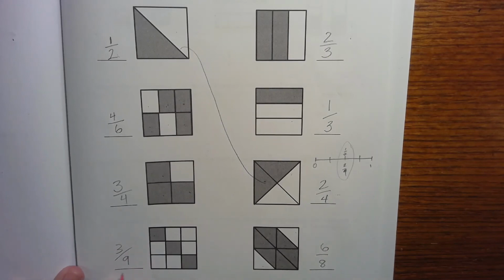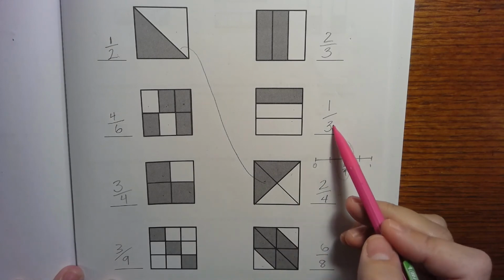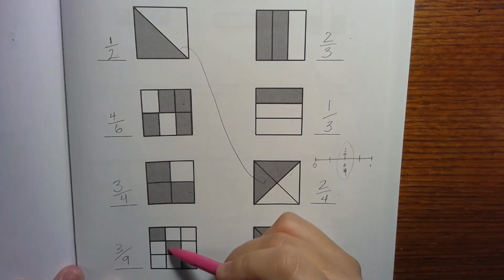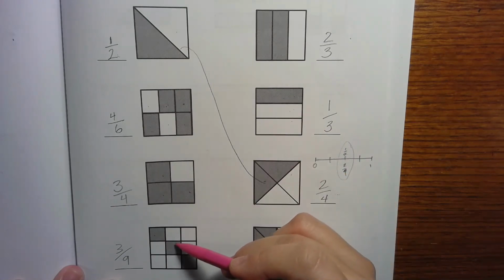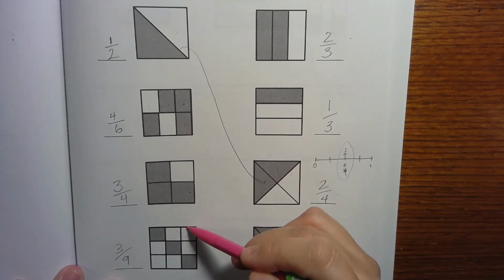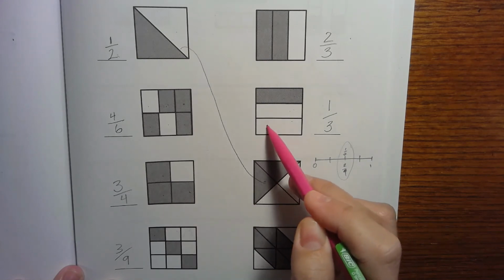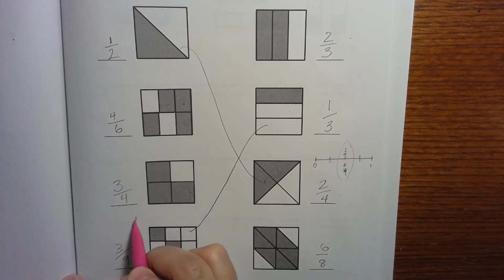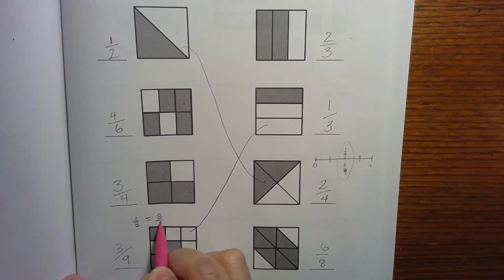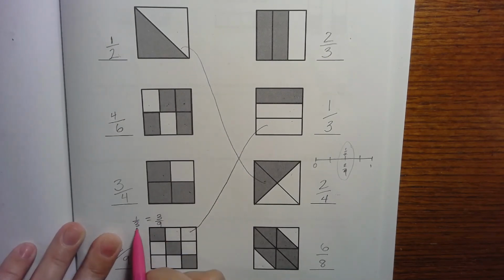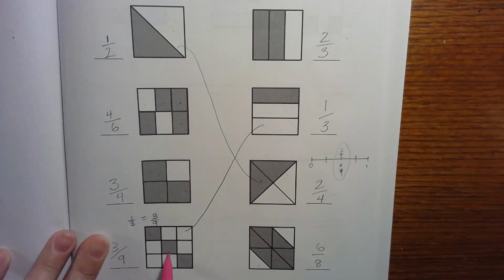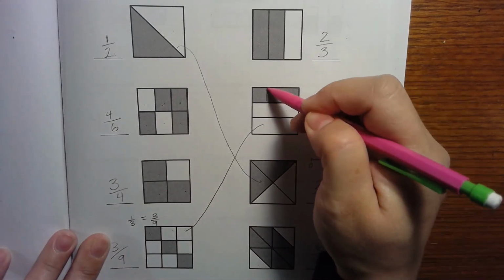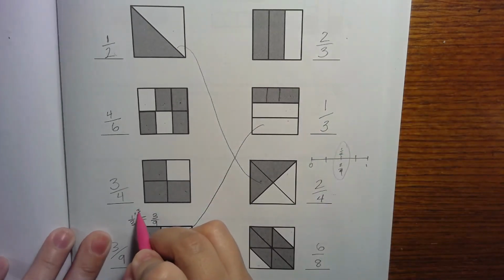And then again, we're looking for more equivalent fractions. Okay, so 1/3, even though they don't look the same, I could imagine these boxes filling this top row, and so 1/3 is equivalent to 3/9, and I could even write it like this: 1/3 equals 3/9. And if you remember what we were talking about, it's like you need 3 copies of this one to equal that one. 3 copies, or 3 groups of.